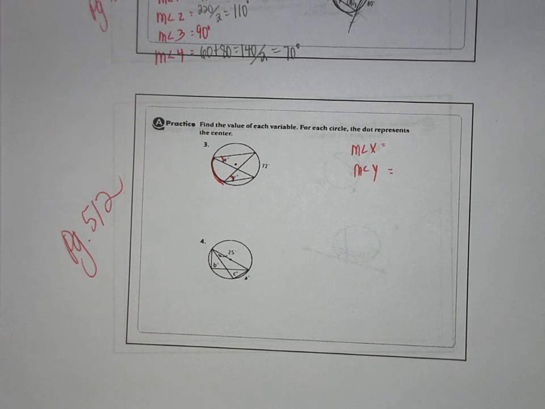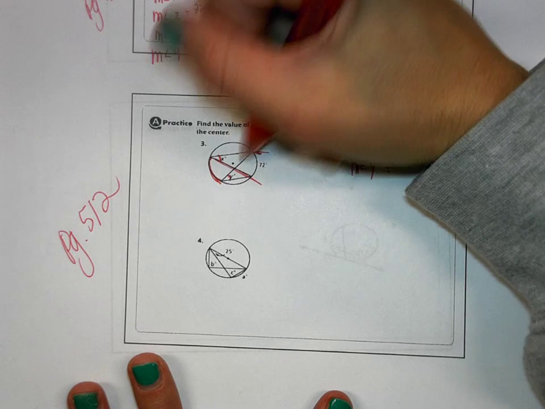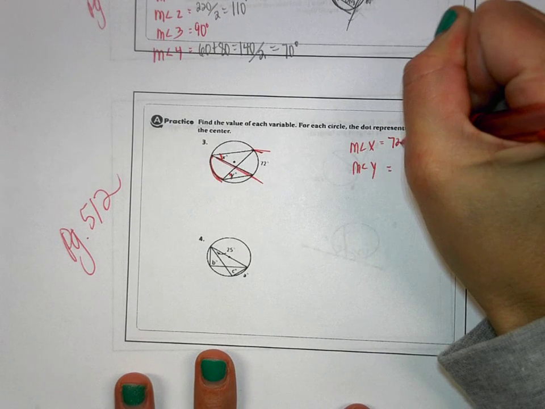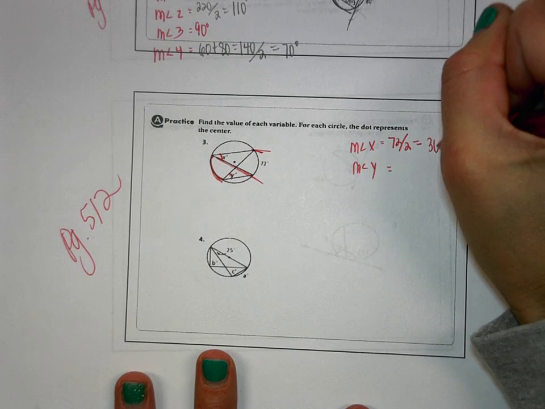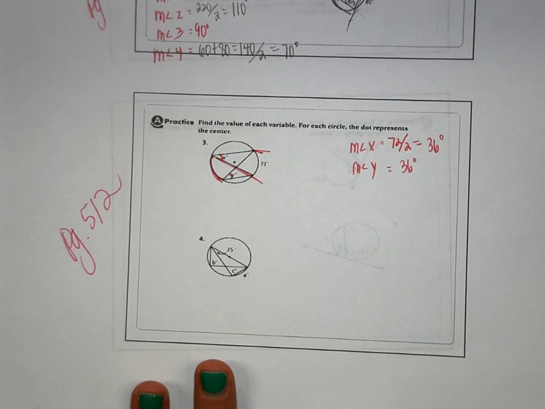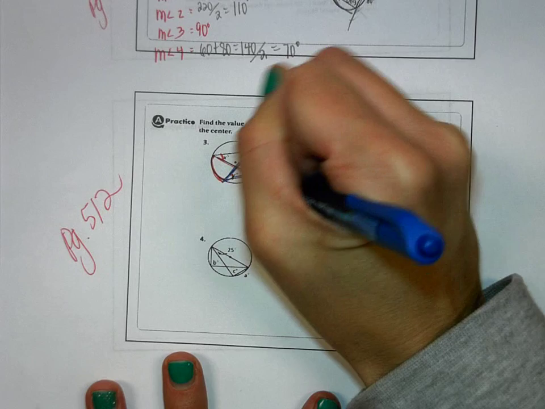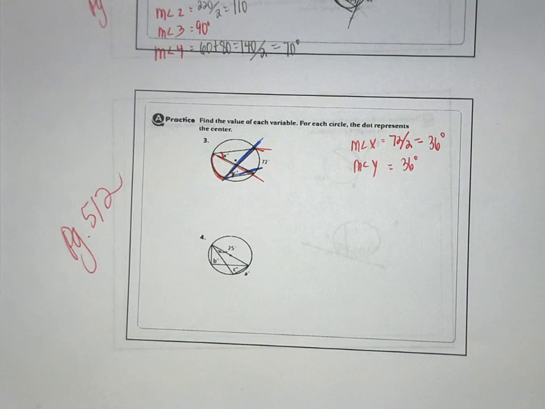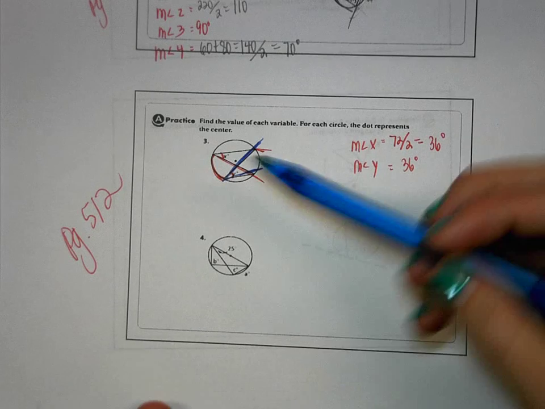Good. So if we were to draw these lines out here from X, do you see how it makes the arc of 72? So for X, we're just going to go 72 divided by 2, which is 36 degrees. Now, we know that these are the same, so Y is also 36 degrees. But if you were to draw your line here from Y and see how it goes here and here, do you see how it also is on the 72 arc? That's why they end up being the same. Okay? So again, Y, we can do 72 divided by 2, which is 36.